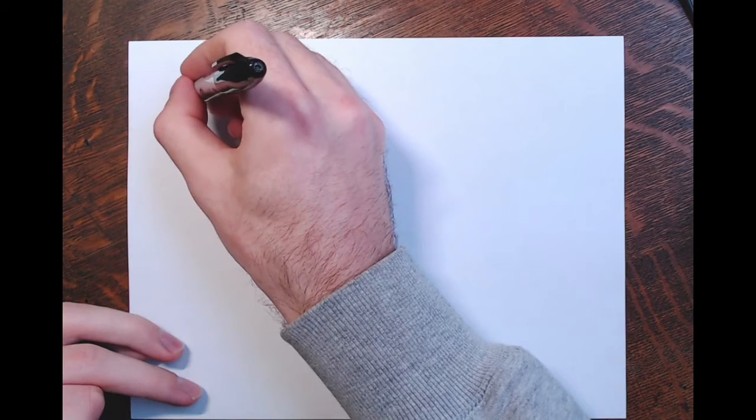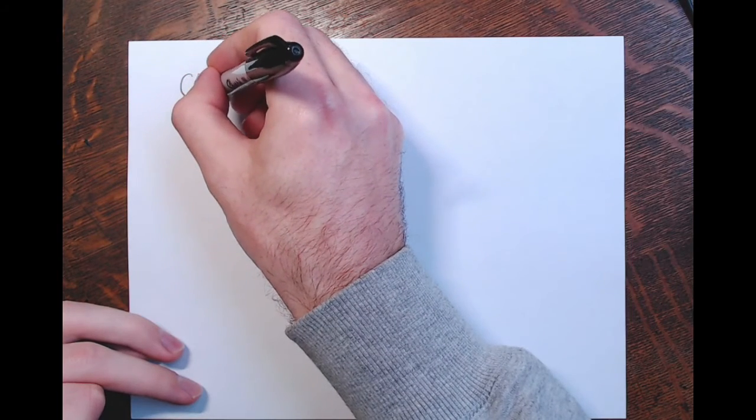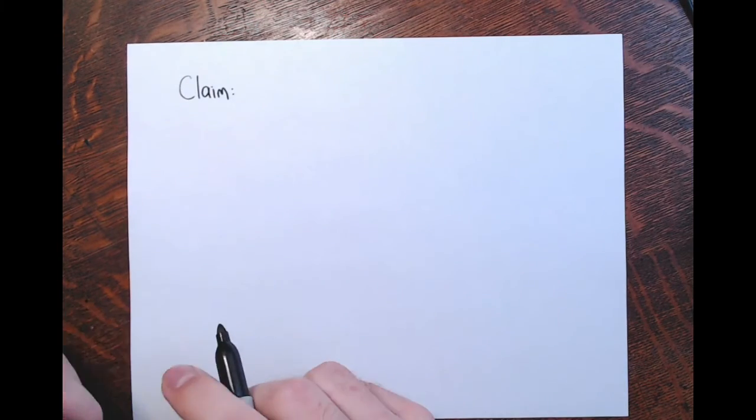So reading back through this, let's identify the claim or the statement being tested. In the third sentence, I know you're not seeing it right now, I'm just going to read it out loud again.